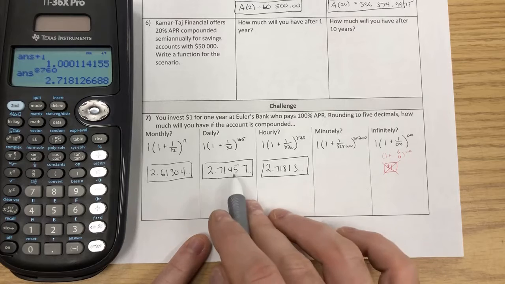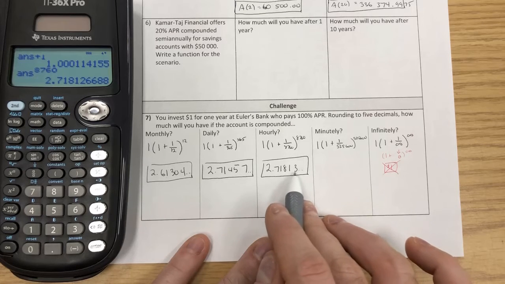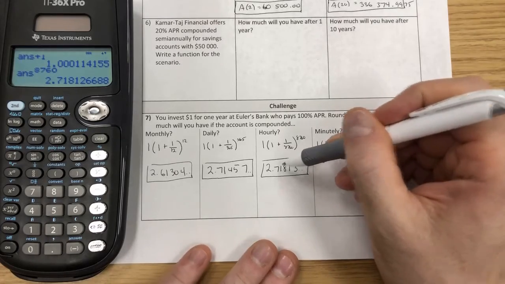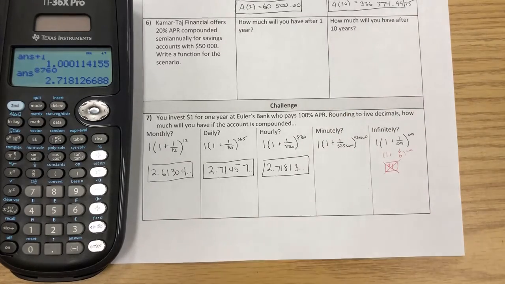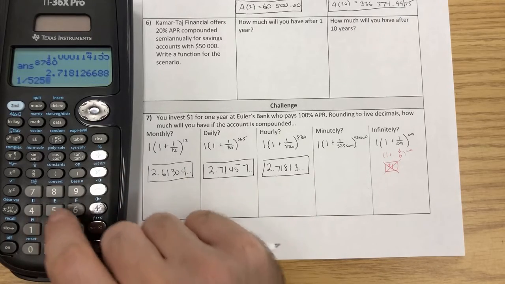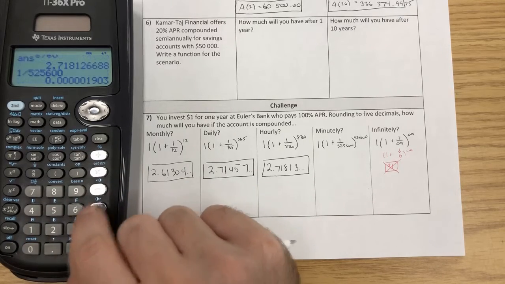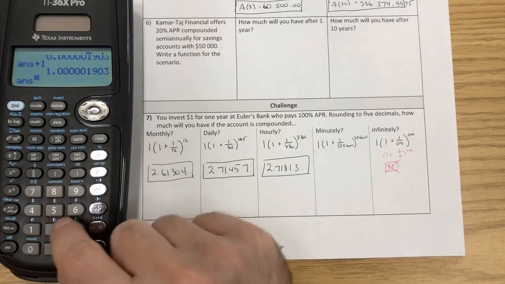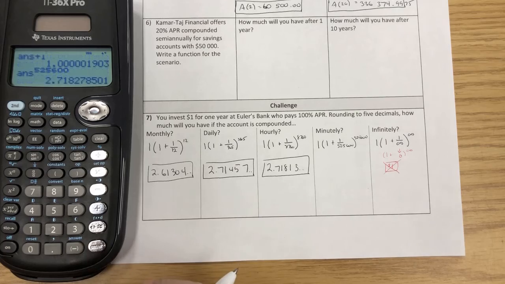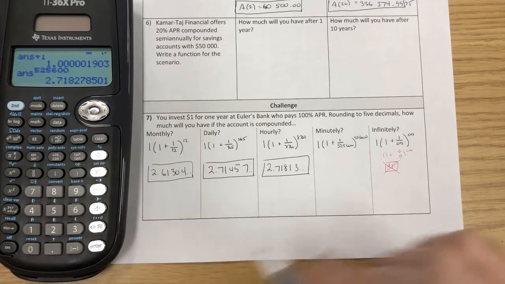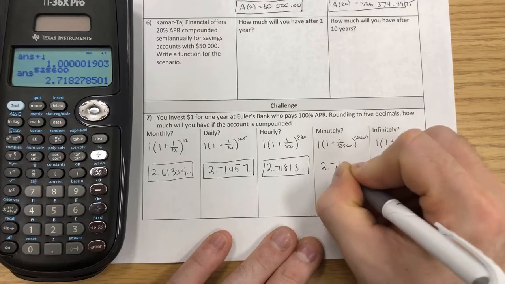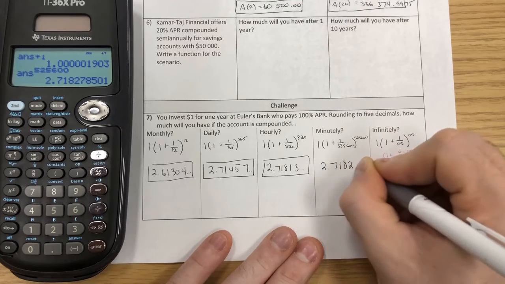Still $2.71, but I notice those smaller digits are changing, so if I had a lot more money in there, it would make a big difference, but can we get $2.72? It looks like we slowed way down here. Plus 1, raised to the power of 525,600. No, it doesn't look like we're going to make it to 72 cents. So 2.7182.